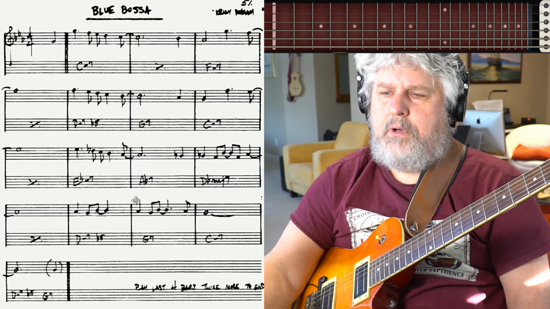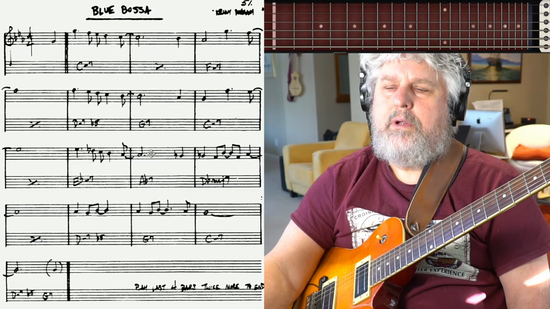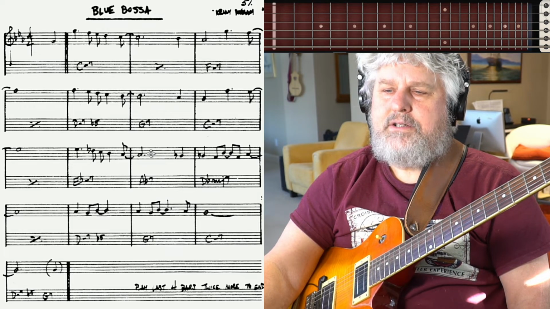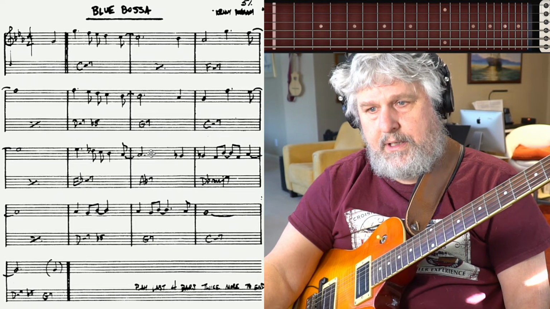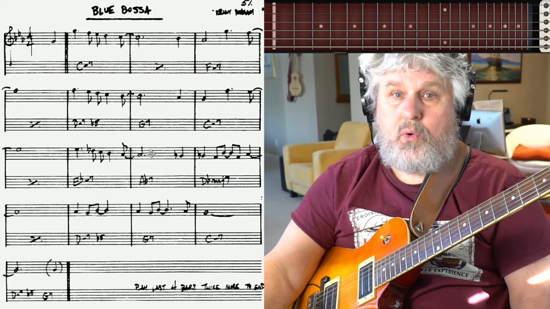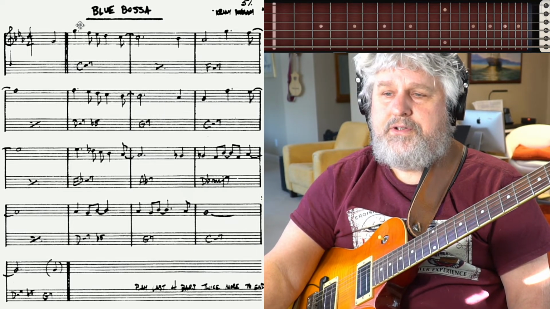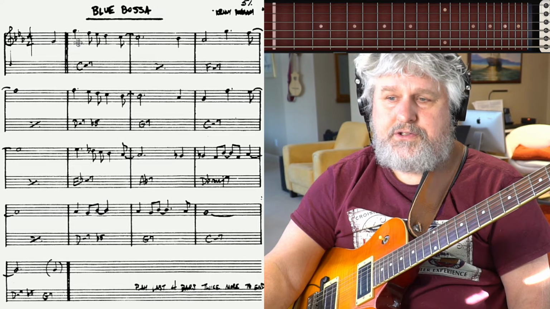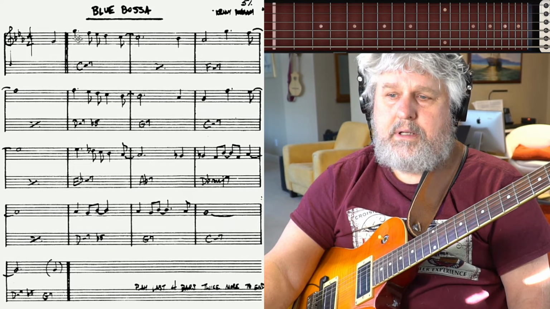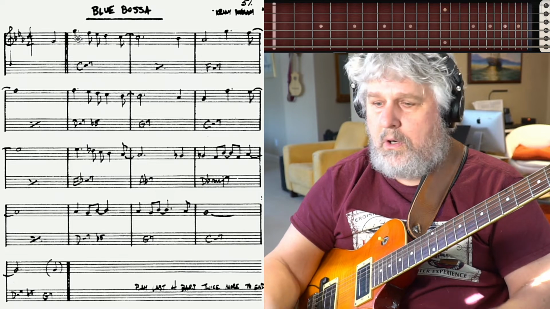What I'm trying to point out is that when you improvise, there are notes that are more important than others. And very clearly, what's demonstrated in this tune is the chord tones are king.